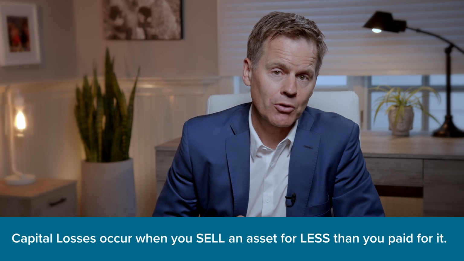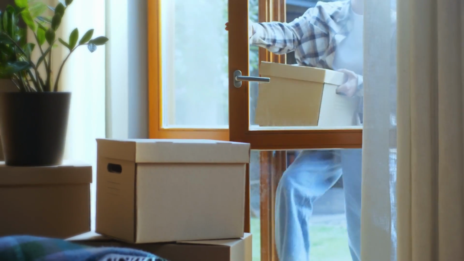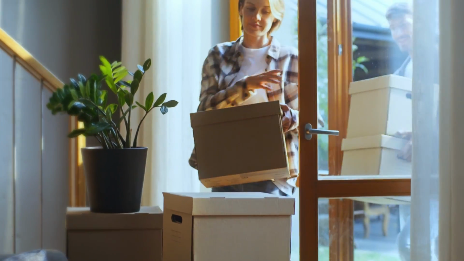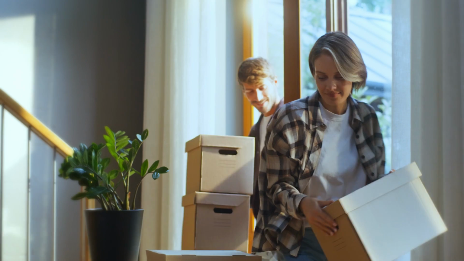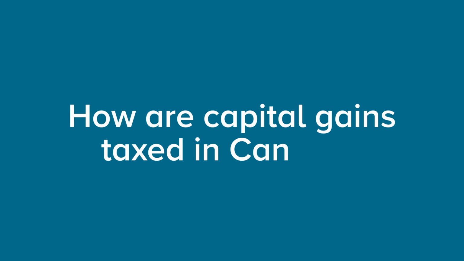Capital losses are financial losses you incur when you sell an asset for less than you paid for it. Let's say you buy real estate, a fixer-upper, and you put some money into it and build it up, but then you sell it for less than you paid for it, including the cost that you put into it. The difference is a capital loss. These losses aren't all doom and gloom though. You might be able to use them to offset capital gains, which may further reduce the taxes you owe on those capital gains. But how are capital gains taxed in Canada?